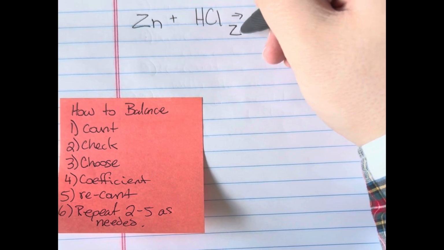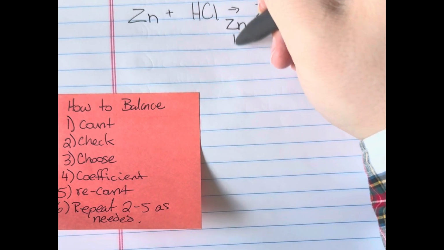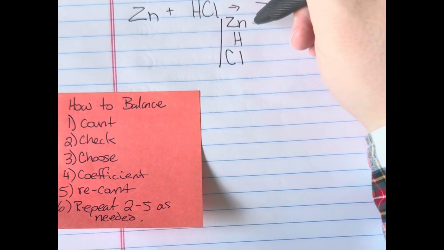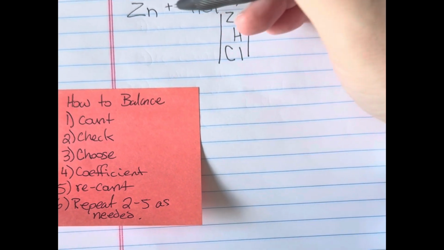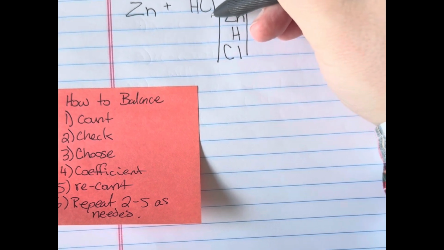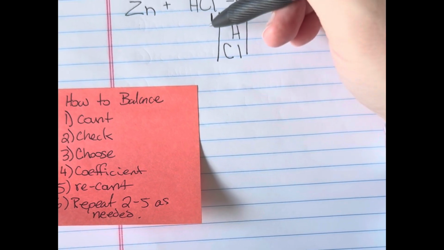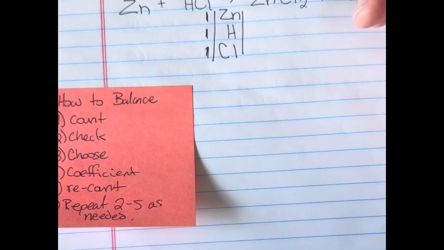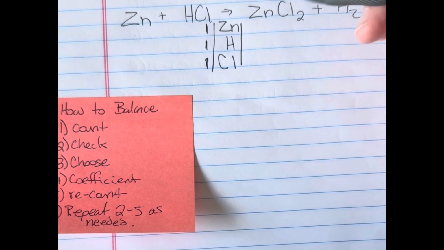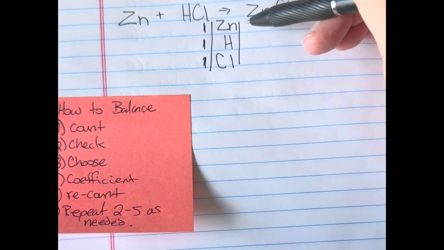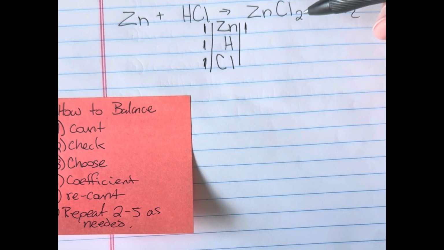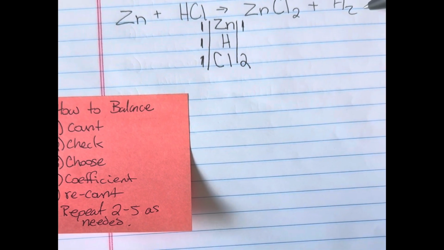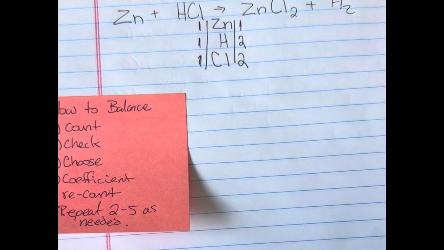So we're going to have our zinc, our hydrogen, our chlorine, and what we need to do is count them. So there's no number after the zinc, so we know that's going to be a 1. No number after the hydrogen, that's going to be a 1. Chlorine, 1. The left side's pretty easy for us. On the other side, though, we got a different story. So there's still no number after the zinc. We can guess that that's a 1. There's a chlorine with a 2, so I'm going to make that a 2. Then we got a hydrogen with a 2, so that's also going to be 2.